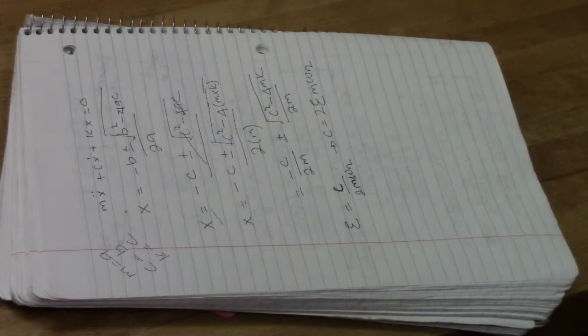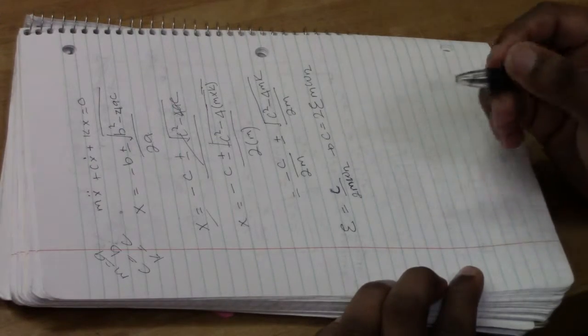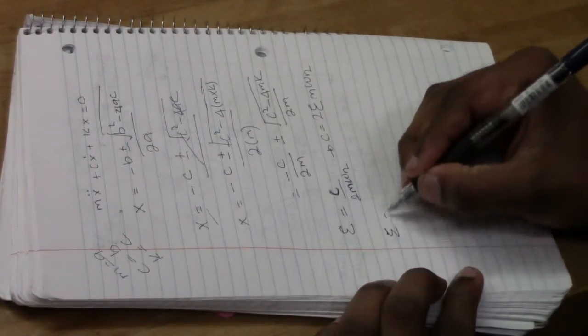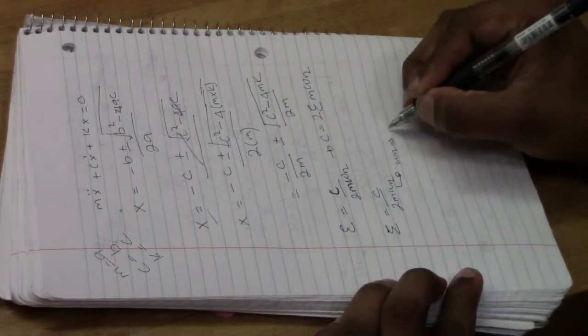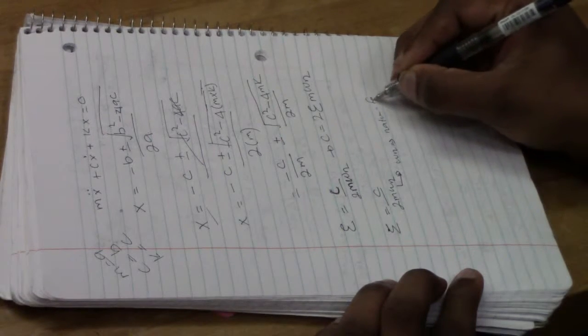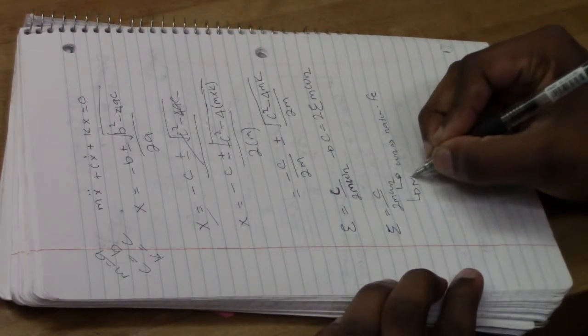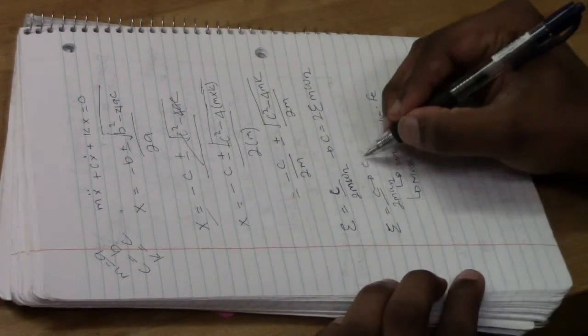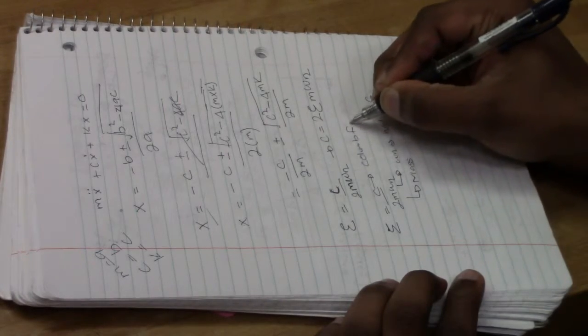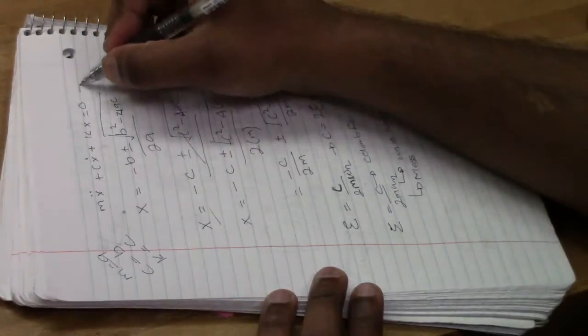Hi guys, so this is part 2 of the single degree of freedom vibration system derivation. Last time when we left it off, we had zeta equal to c over 2m omega n, where omega n is the natural frequency, m is the mass of the system, and c is the damping coefficient.